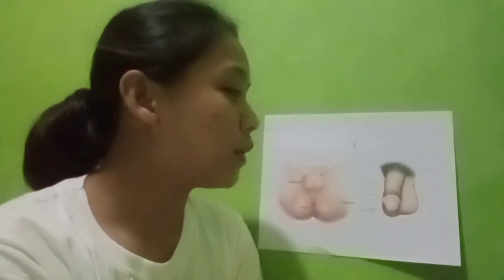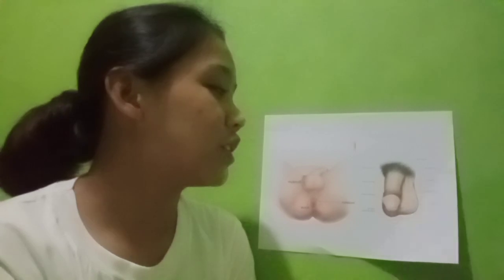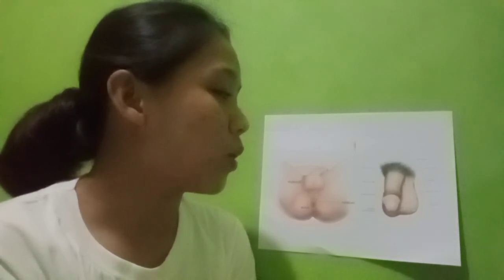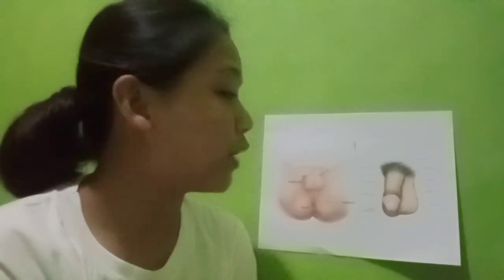And the next, I will be inspecting the glands. So, I will be inspecting the glands for its size, shape, and also for presence of lesions or rashes. And I will note also the location of the urinary hiatus.